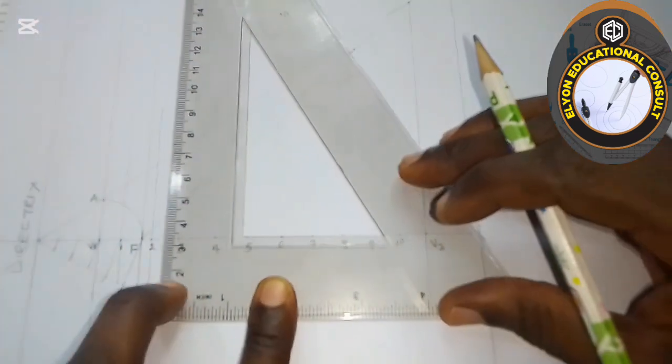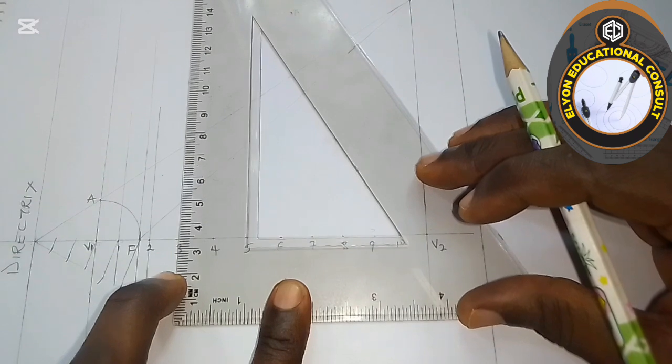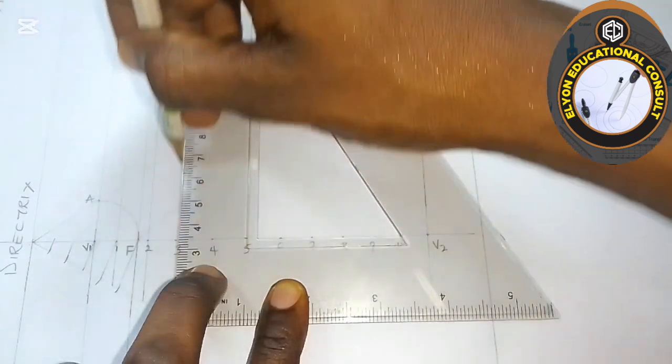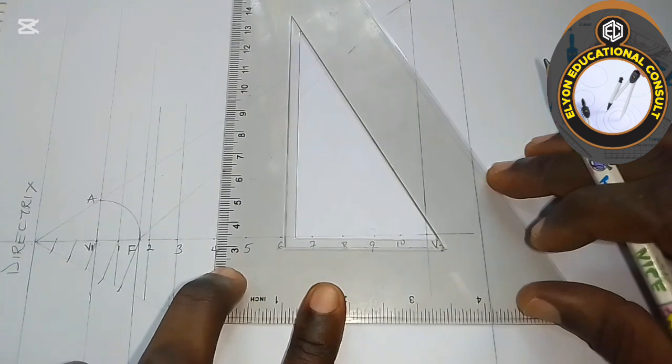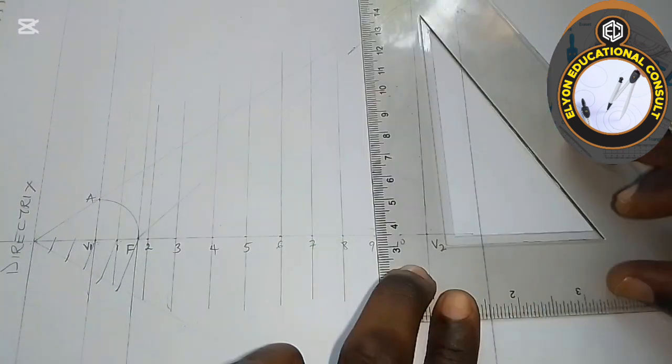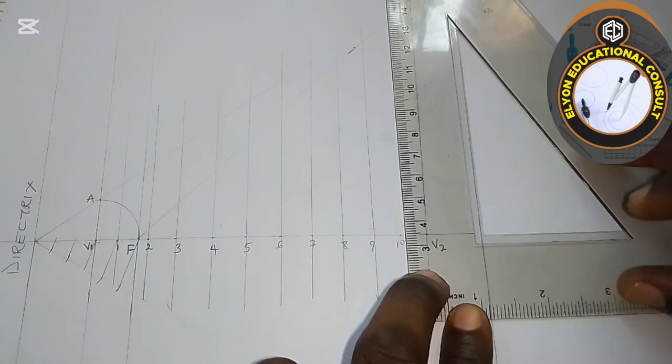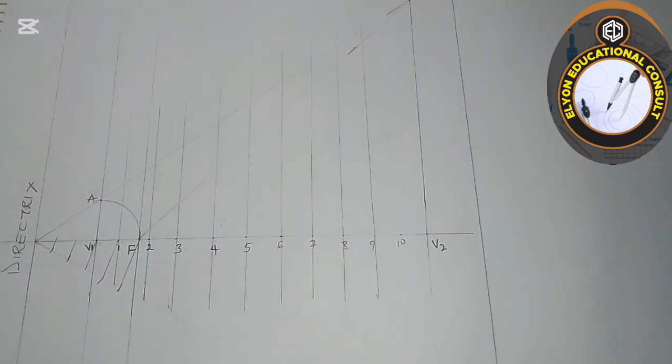Then go to 3. Have that. Go to 4. 9. Then I have 10 now.